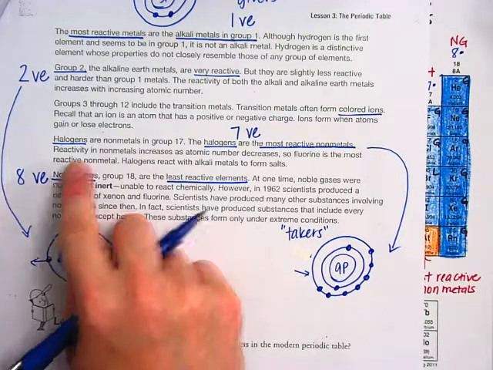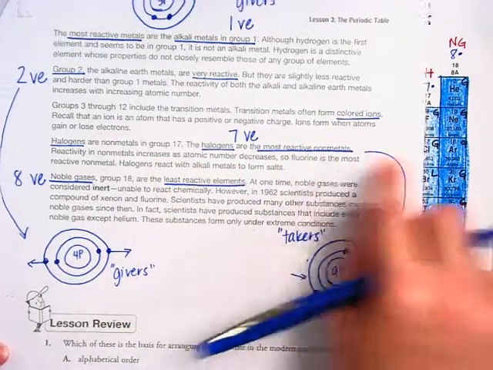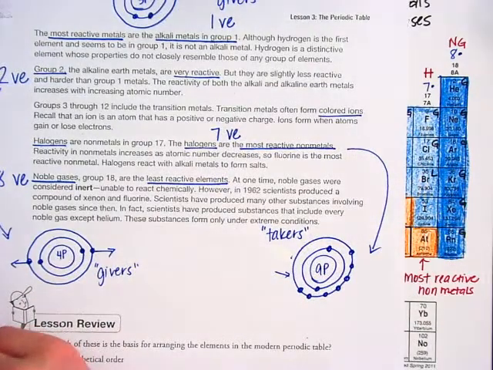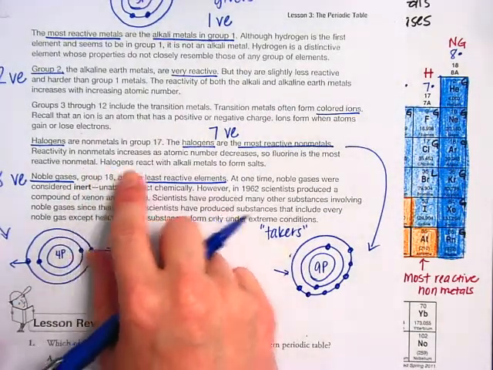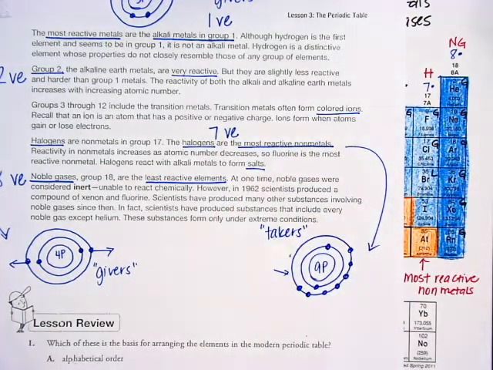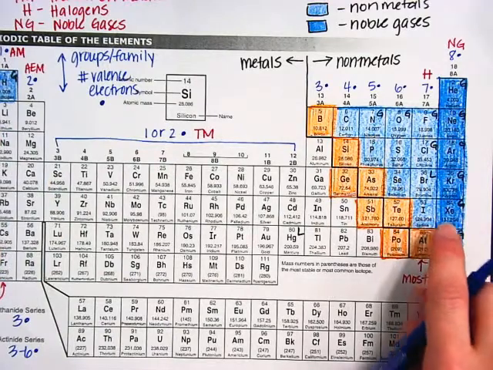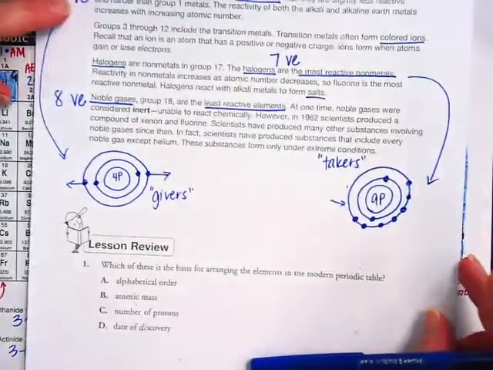Okay, halogens, it says the reactivity in nonmetals increases as the atomic number decreases. So fluorine, this one we drew, is the most reactive nonmetal. And the thing that I thought was interesting, it says halogens react with alkali metals to form salts. So yesterday some students were asking me, well, what does halogen mean? And that made me remember that I think halo means salt. And so halogens are the salt lovers. When these here react with anything over here, they form salts. Okay, and that's what it says there.